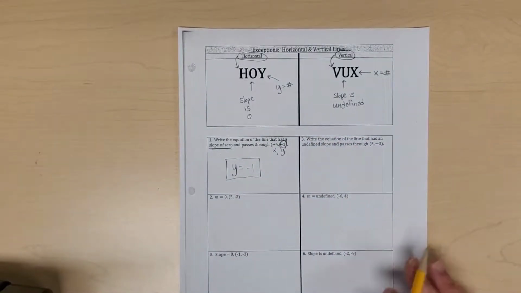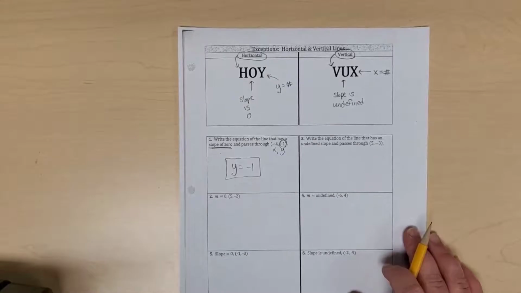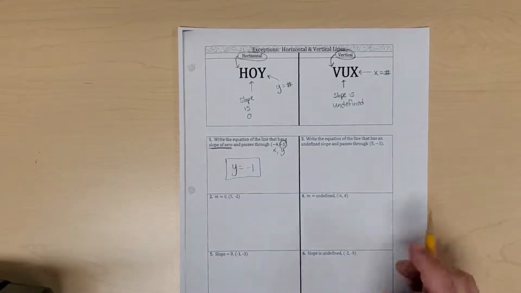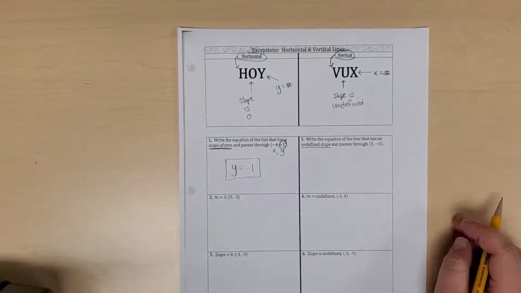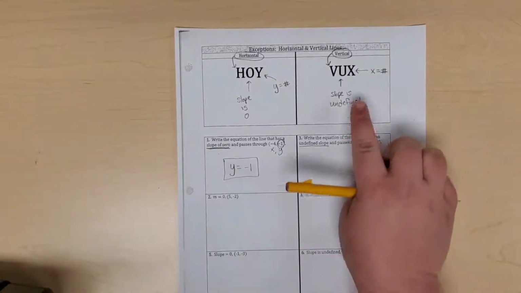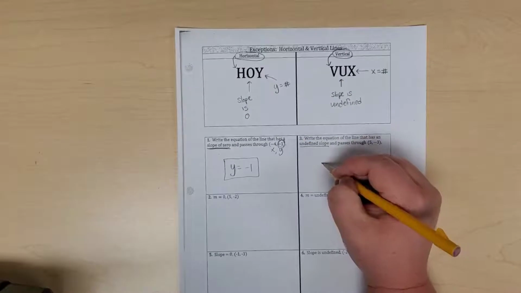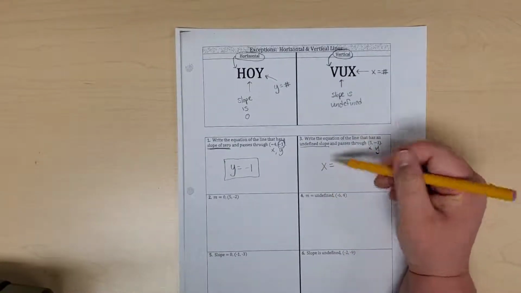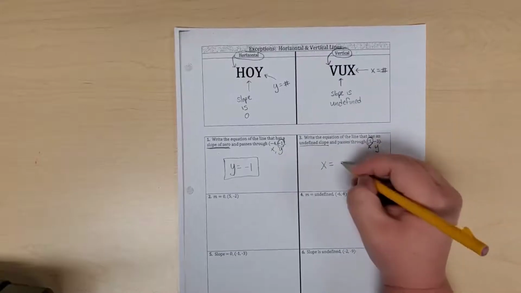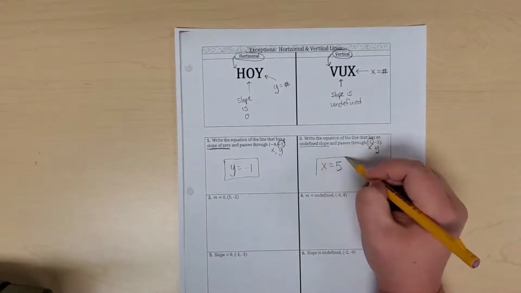All right, we'll just go across here. That's number 3. Write the equation of the line that has an undefined slope and passes through 5, -3. Now, undefined means VUX. So it's going to be X equals, and again, this is X, Y. Since it's X equals, I'm going to want this 5 here, so X equals 5.